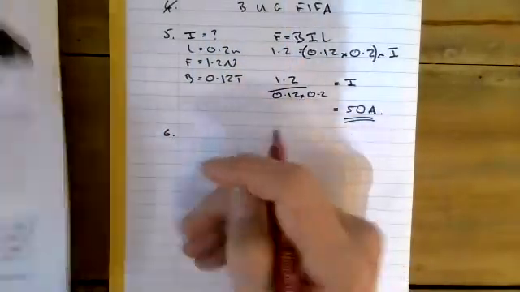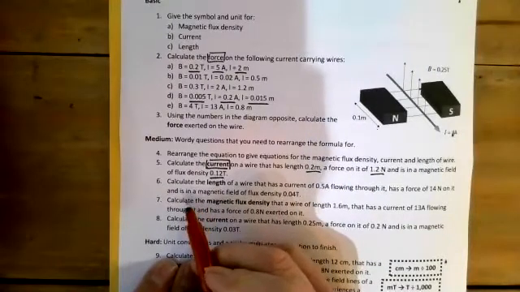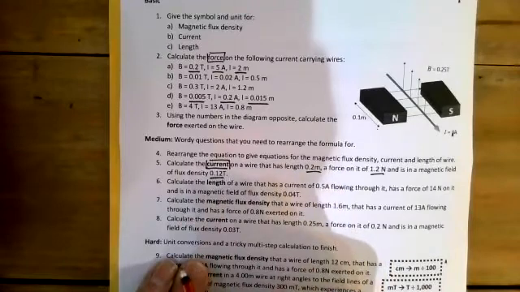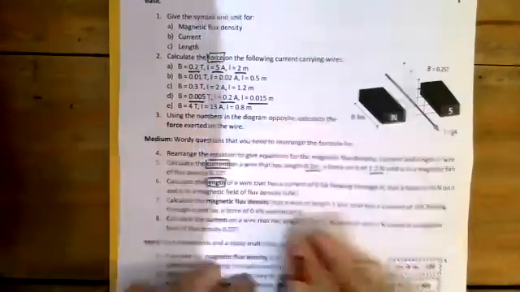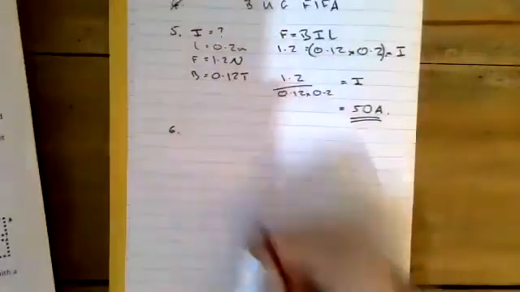So calculate the length of wire that has a current of 0.5 amps flowing through it, and it has a force of 14 newtons acting on it, and there's a magnetic field of flux density 0.04 Tesla. So box this, I'm finding length, underline my data, grab my data.